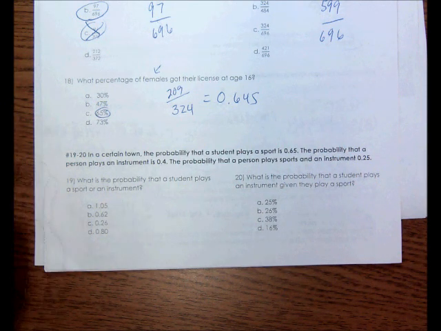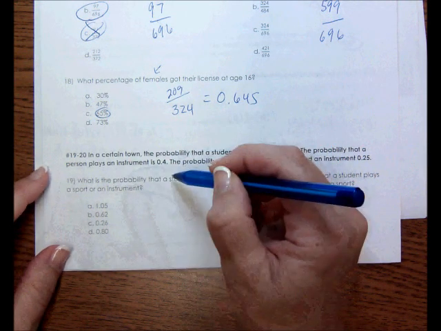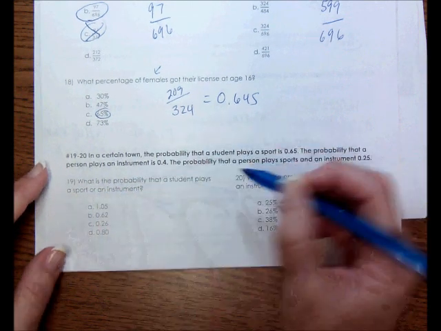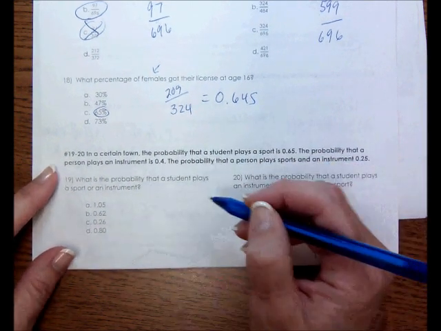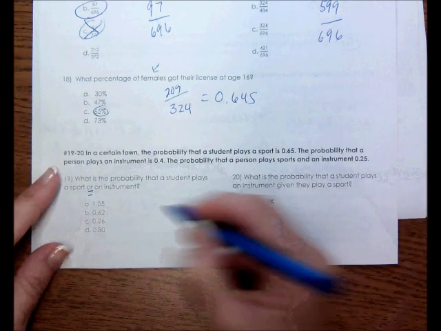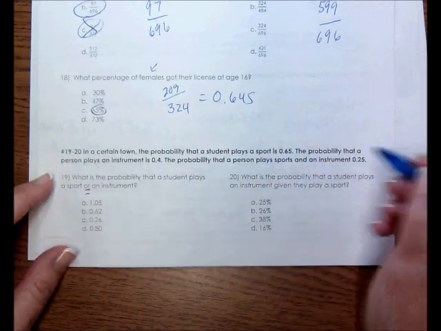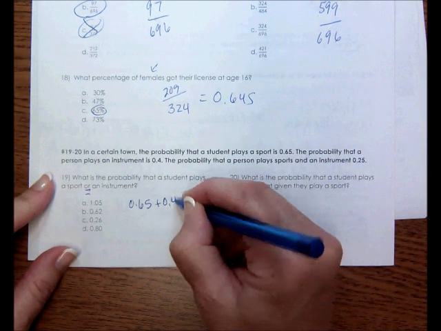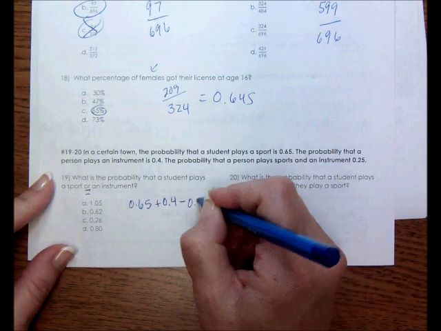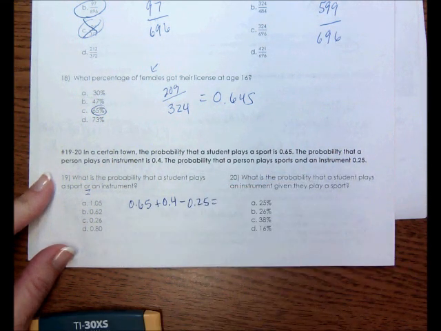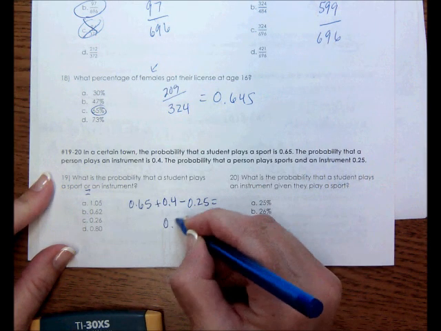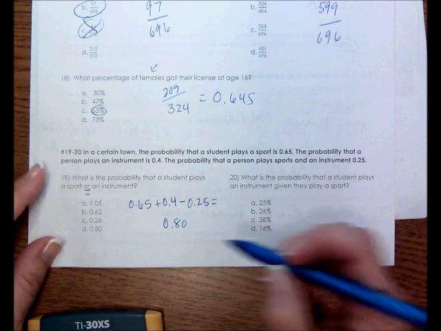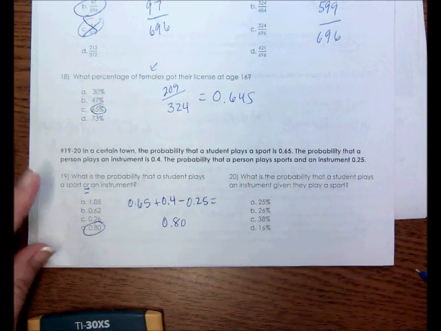Number 19 and 20 talks about in a certain town, the probability that a student plays a sport is 0.65, the probability that a person plays an instrument is 0.4, the probability that they play both is 0.25. What's the probability that a student plays a sport or an instrument? So this is the or. So I look at my formula sheet, it's or. So I find the probability that the student plays a sport is 0.65. And I add it to the probability that a student plays an instrument, 0.4. And then I subtract the intersection, which is 0.25. So I do 0.65 plus 0.4 minus 0.25, and the probability that they would do either or would be 0.8.